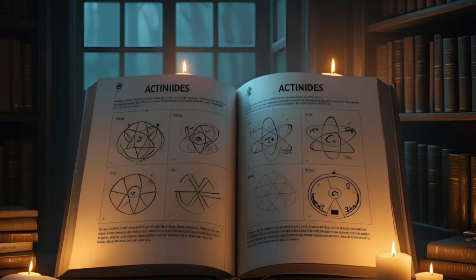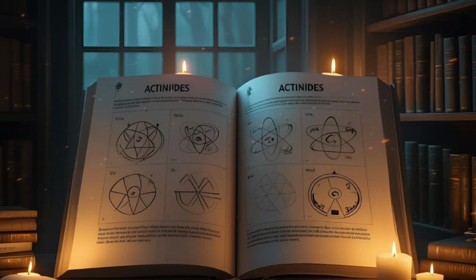Beyond these three, the other actinides are mostly synthetic and have very short half-lives. Elements like americium, curium, and berkelium are created in laboratories, often as byproducts of nuclear reactions. Americium is used in small amounts in smoke detectors, where its radioactive emissions help detect particles in the air. However, most synthetic actinides have limited use outside of research and experimental physics. Their instability and high levels of radioactivity make them difficult to handle and store.